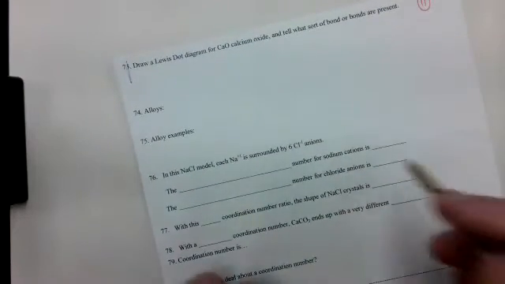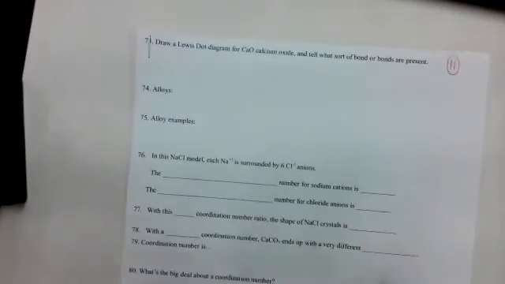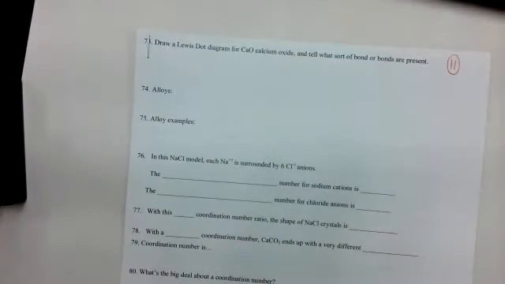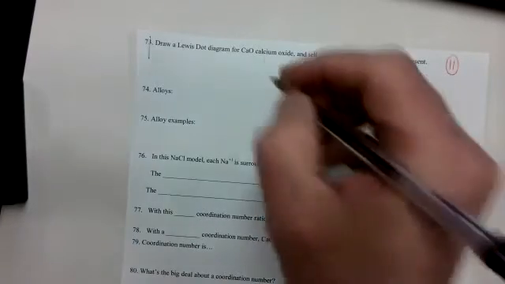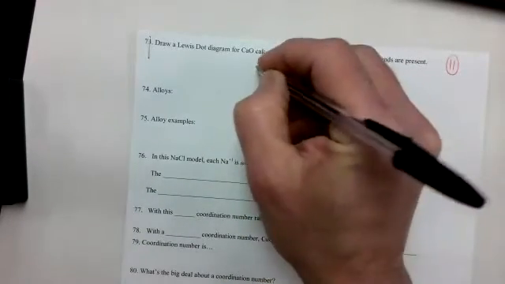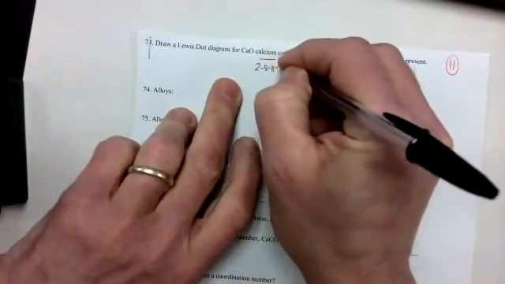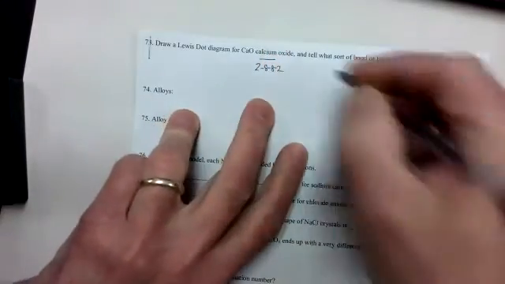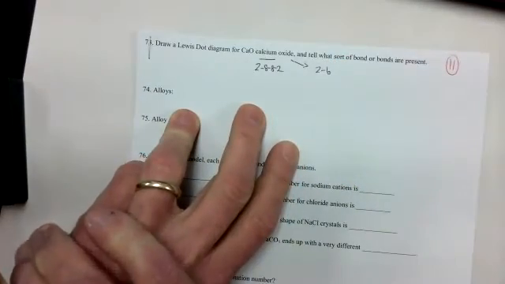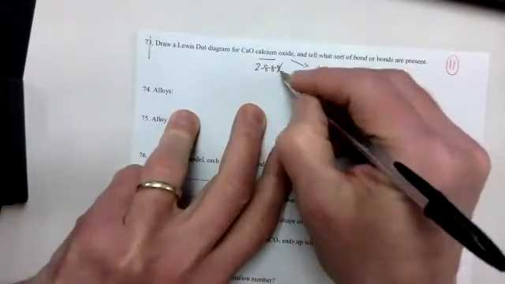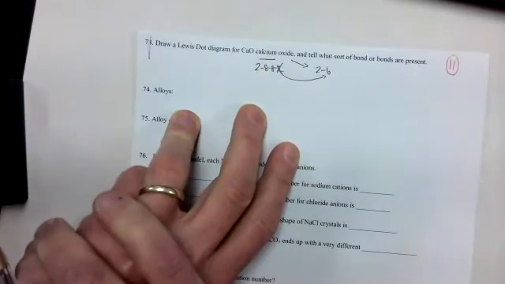We have to draw the Lewis dot diagram for calcium oxide. Calcium, of course, is a metal, and calcium has a 2-8-8-2 electron configuration. Oxygen, the nonmetal, has a 2-6. The calcium is going to lose these 2 electrons and send them over there.